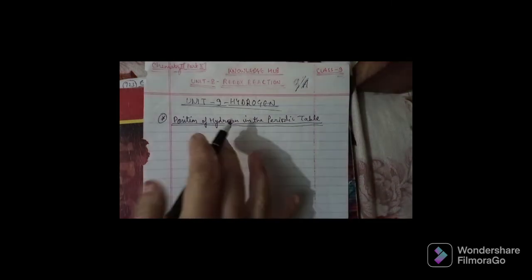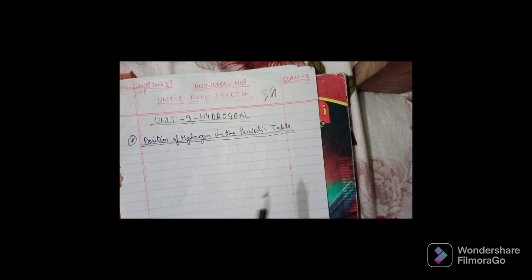So with the same here, we'll discuss the position of hydrogen in the periodic table. Hydrogen is the first element in the periodic table, as you know. However, its placement in the periodic table has been a subject of discussion in the past. As you know by now, the elements in the periodic table are arranged according to electronic configuration, where hydrogen has the electronic configuration 1s1.